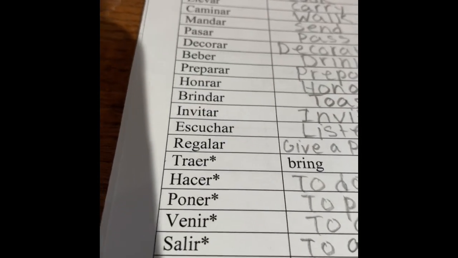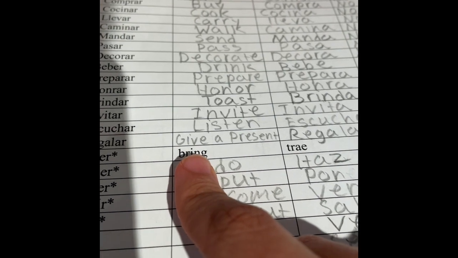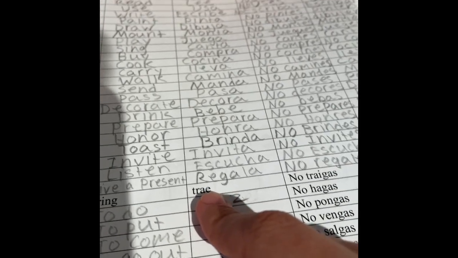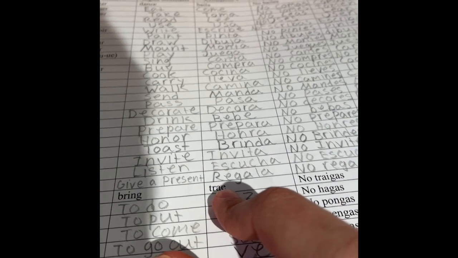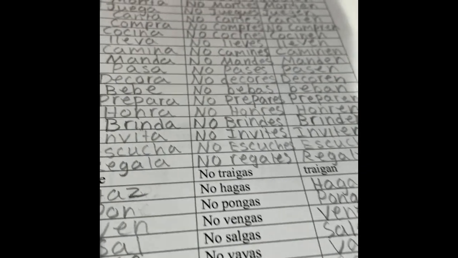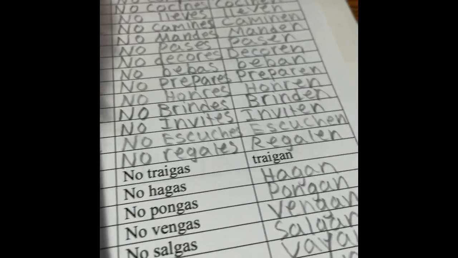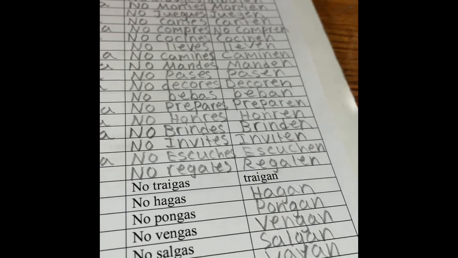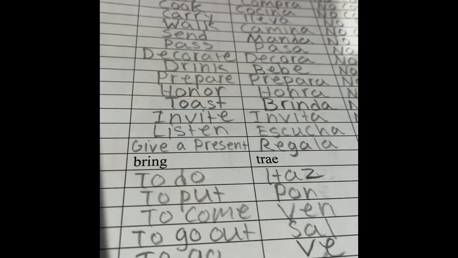Okay, so let's start with traer, which means to bring. As you can see, it already wrote it for me. So this one means to bring. The affirmative is trae. Now this is where it gets different, because this one is a yo-go verb, so that means you have to add a G to it. So the negative is no traigas, and the plural is traigan.